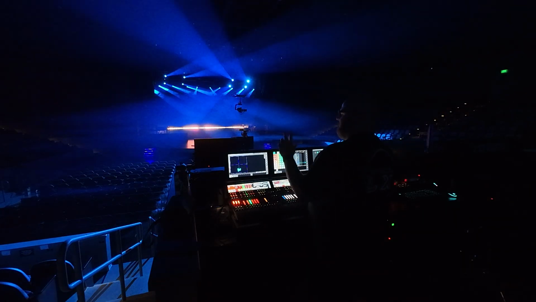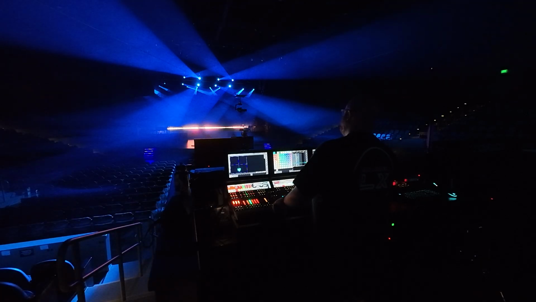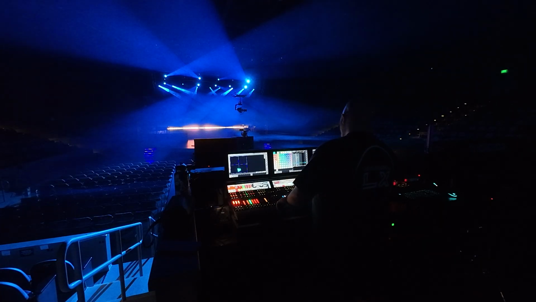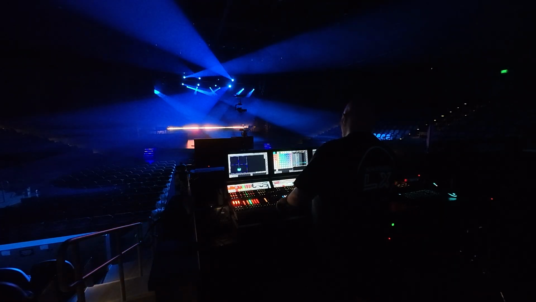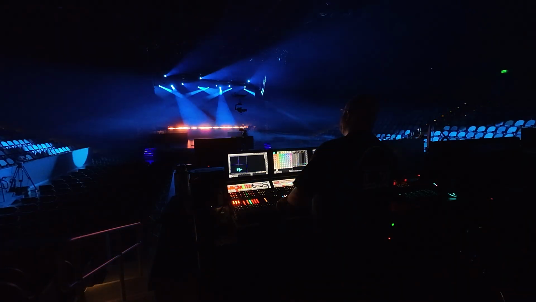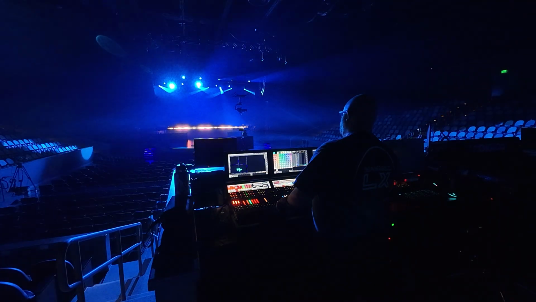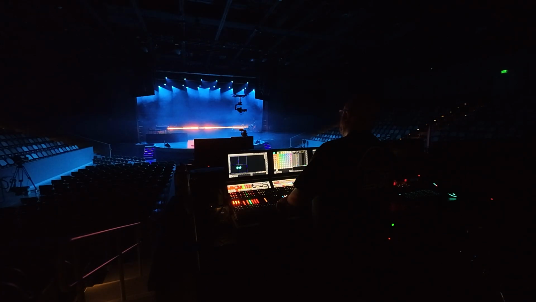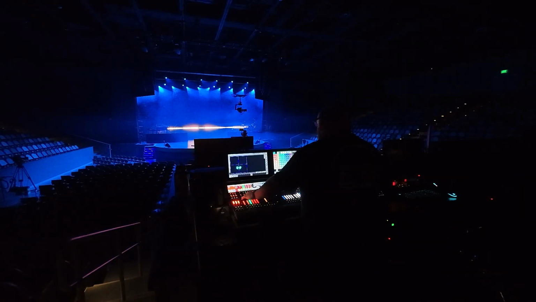I believe the HVAC has kicked on, so the haze is starting to distribute a little bit more, just making these beams look nice. Tag, nice, and at the end, great. So something that we'll also focus on.